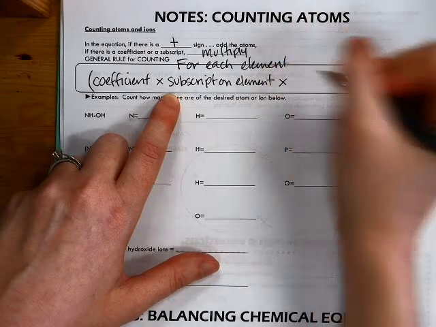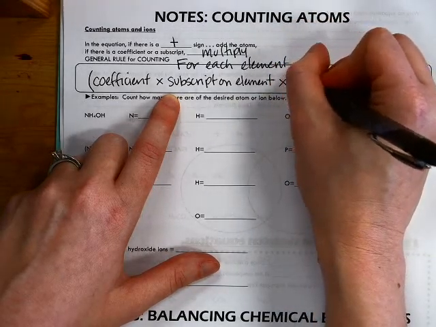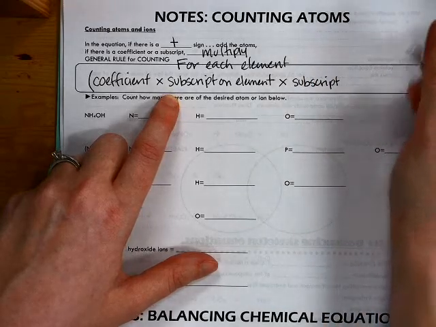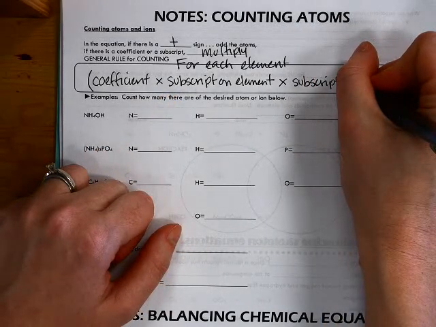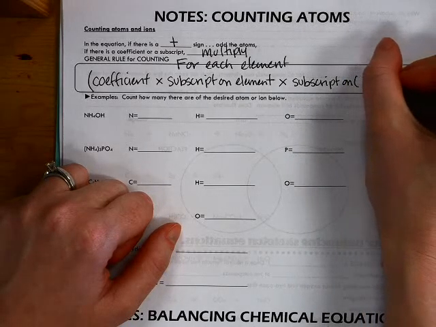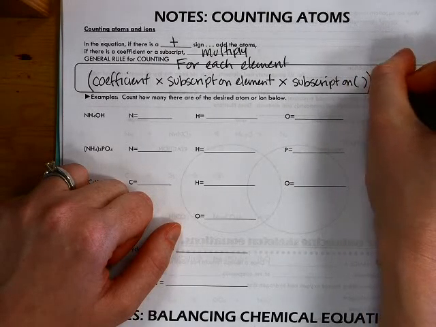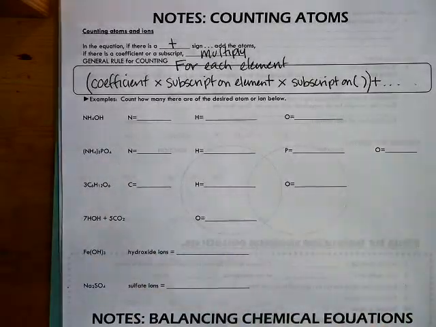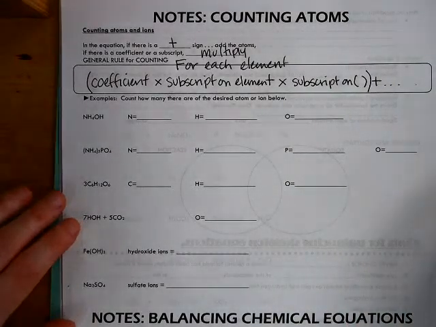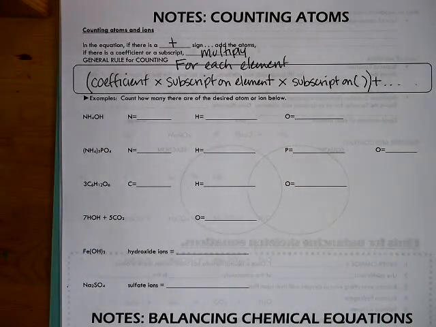And then we're going to multiply it by any subscript we see on the parentheses that it might be in. You're going to do that, and then you're going to add it to whatever we see, if we see that element again, okay? And we'll have some examples of that. So I'm going to use some highlighters here to help us out.